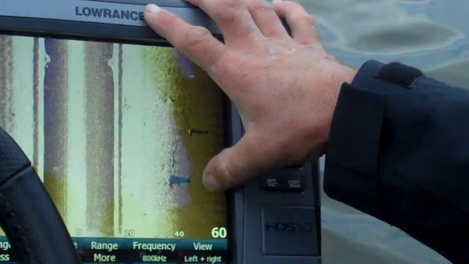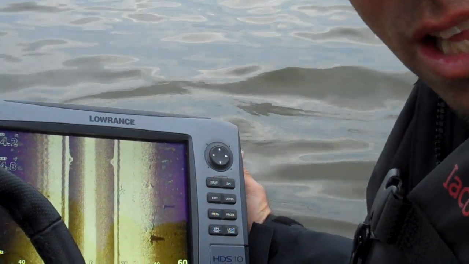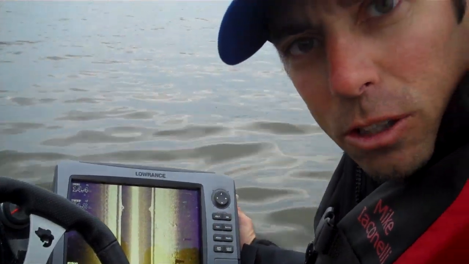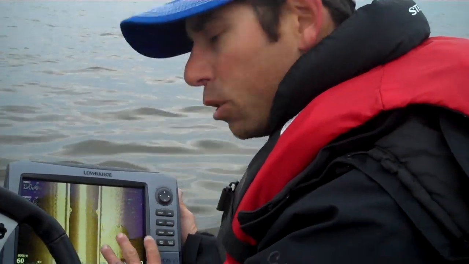So then we go from getting an idea how it's laid out, to looking at it on GPS, and then finally using our structure scan to dial in.